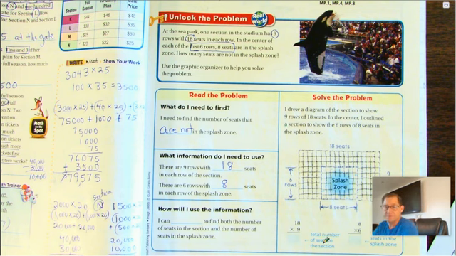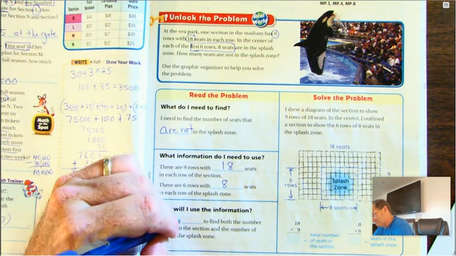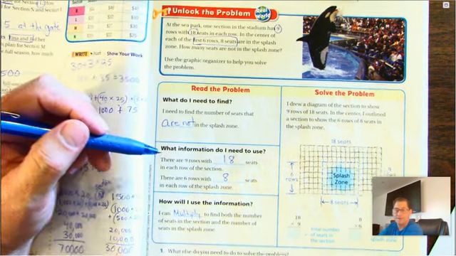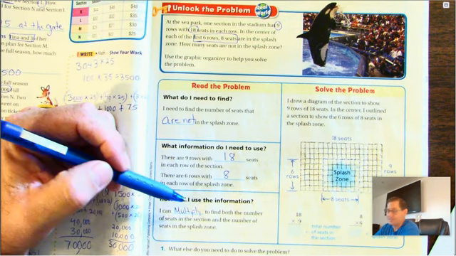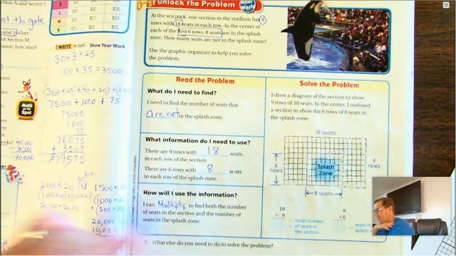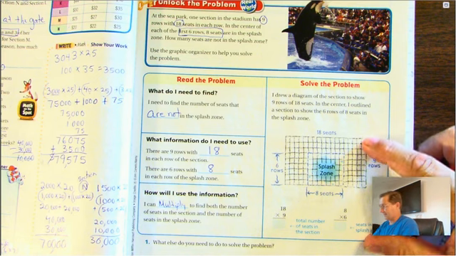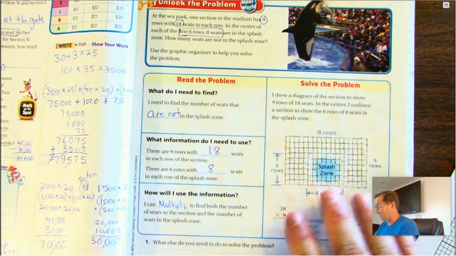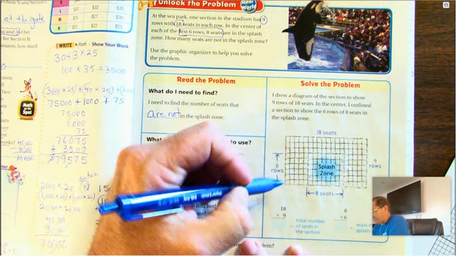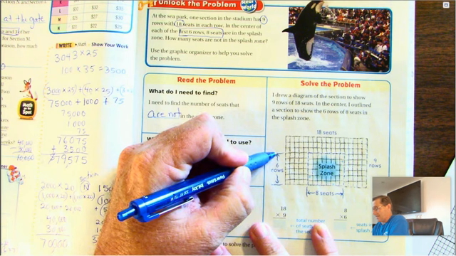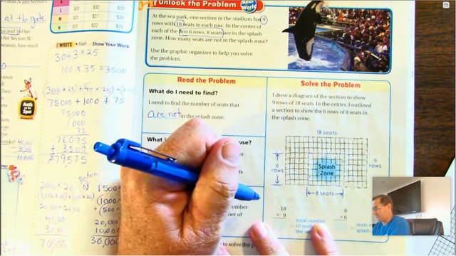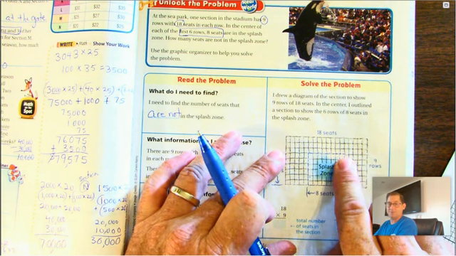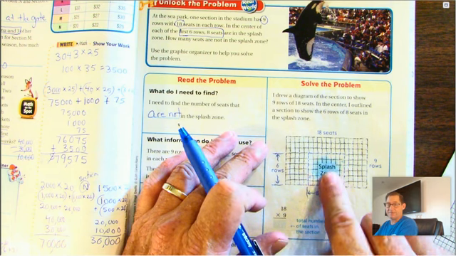Now, how will I use the information? I can multiply, because remember, each row has this number of seats. So if each row has those, we can multiply to find the number of seats in the section and the number of seats in the splash zone. And here's the diagram of it. They said that we had 9 rows and that there were 18 seats in each row. If we didn't have anything to do with the splash zone, it would just be 9 by 18. But the first 6 rows have 8 seats in the middle. So there's 5 empty here, 5 empty here, and there's 6 rows of 8 in the middle here.